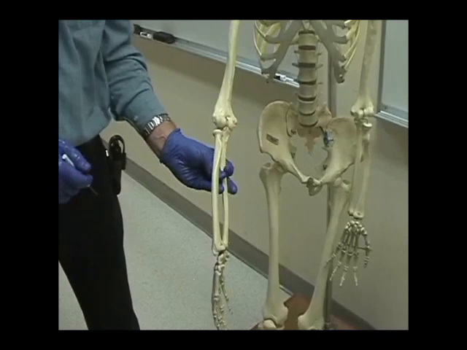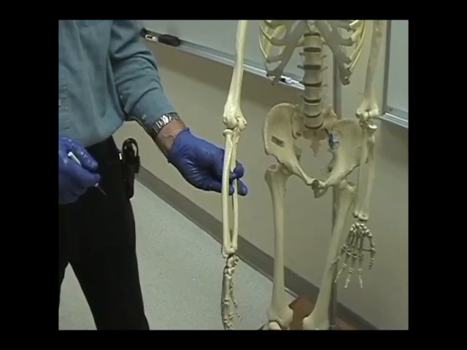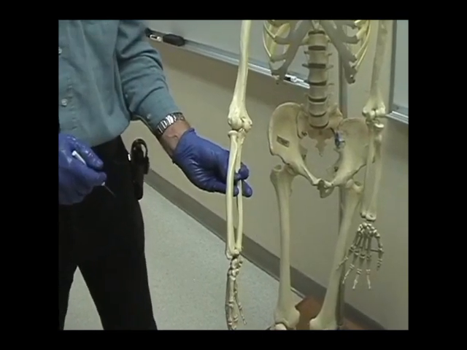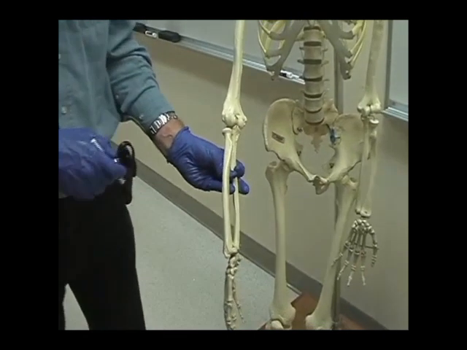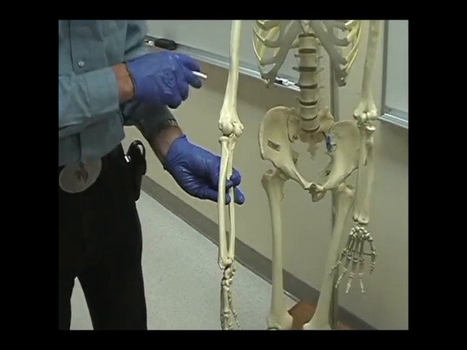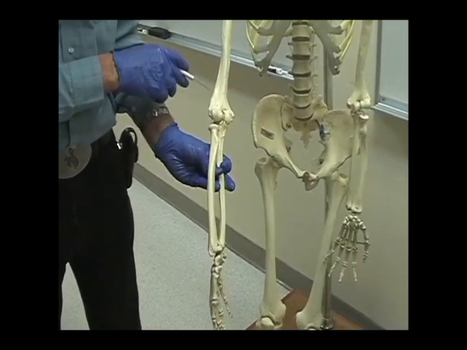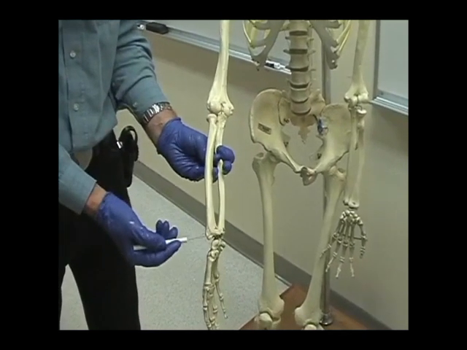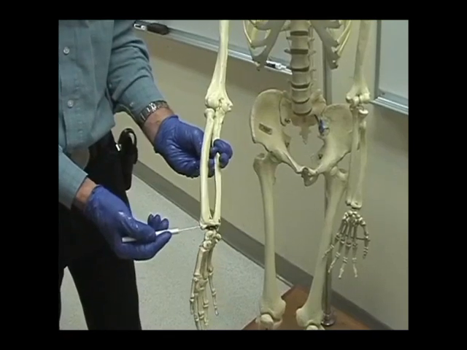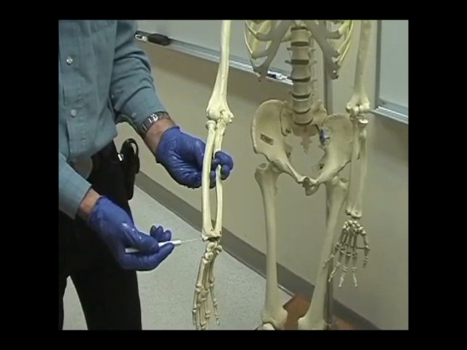Okay. Our next muscle, the brachioradialis, also operates the elbow. The brachioradialis, the origin is on the lateral distal ridge of the humerus, and its insertion is the styloid process of the radius. Its action is elbow flexion.